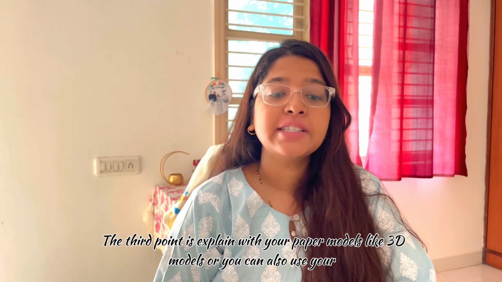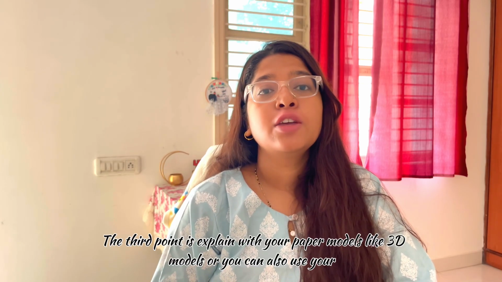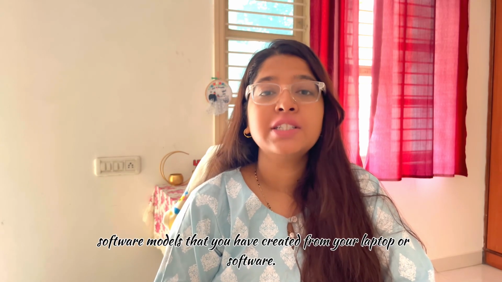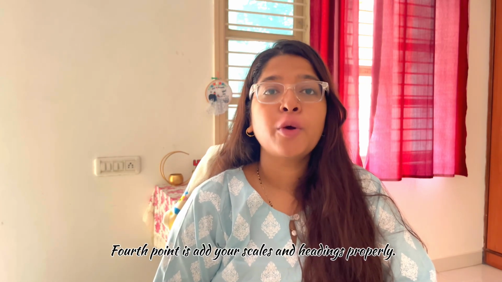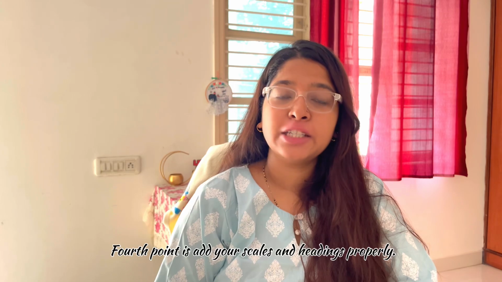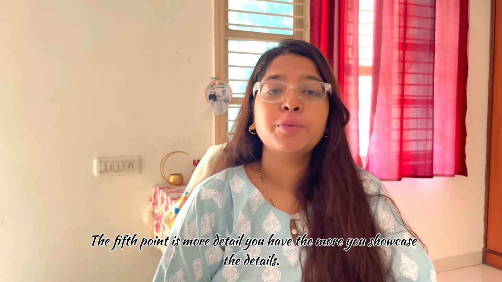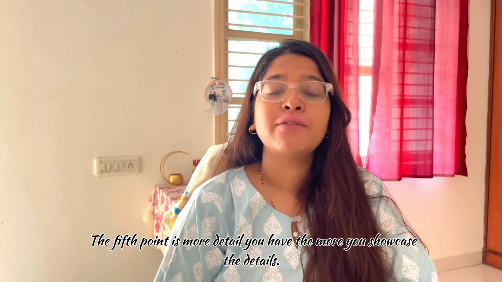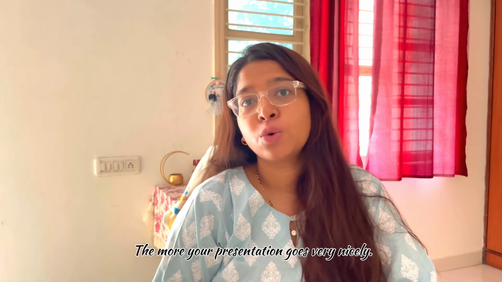The third point is explain with your paper models, like 3D models, or you can also use the software models that you have created on your laptop. The fourth point is add your scales and headings properly. Don't forget to add the north direction. The fifth point is detailing: the more you showcase the detailings, the more nicely your presentation goes.